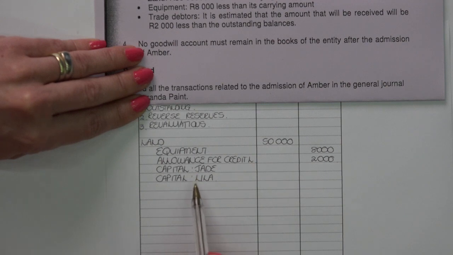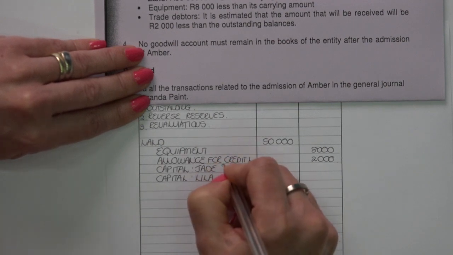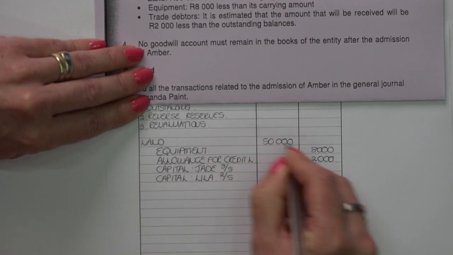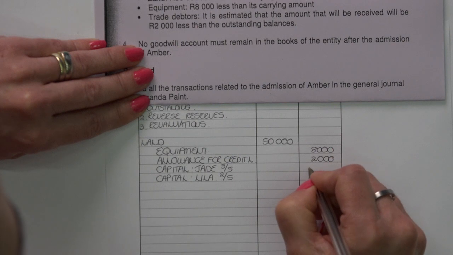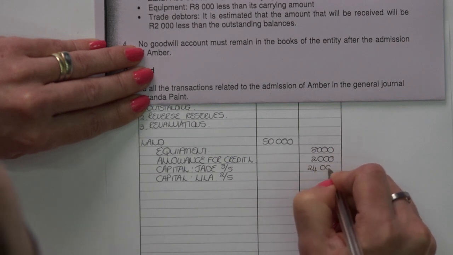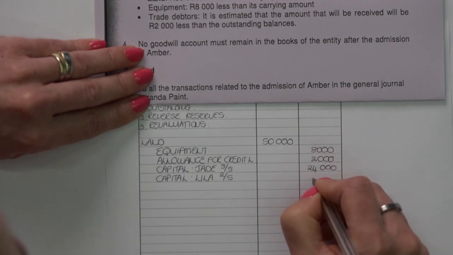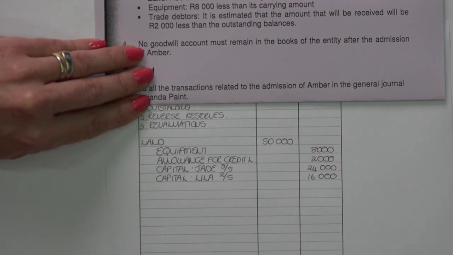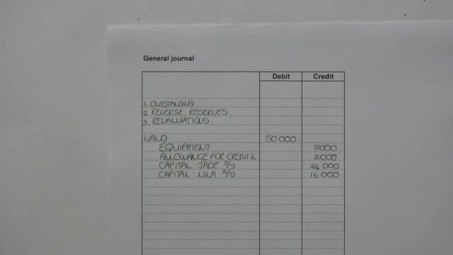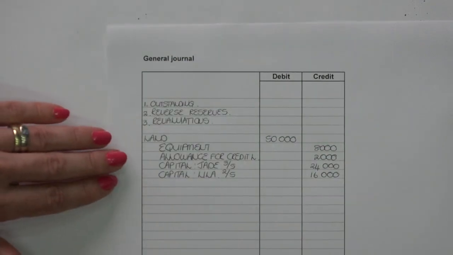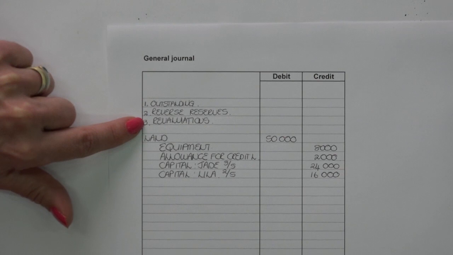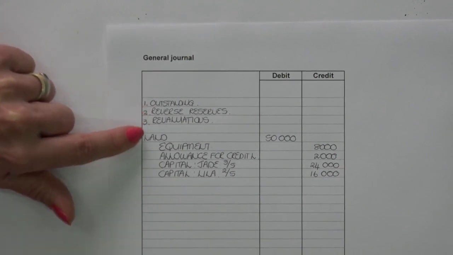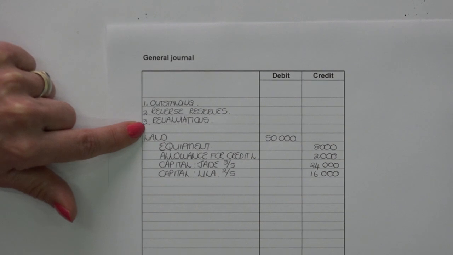So Jade and Lila will get, in their old profit sharing ratio, a distribution of the 40,000, which will amount to 24,000 Rand for Jade and 16,000 Rand for Lila. Okay, so now we are back to our steps: outstanding transactions, reversal of reserves, and the revaluation of assets.